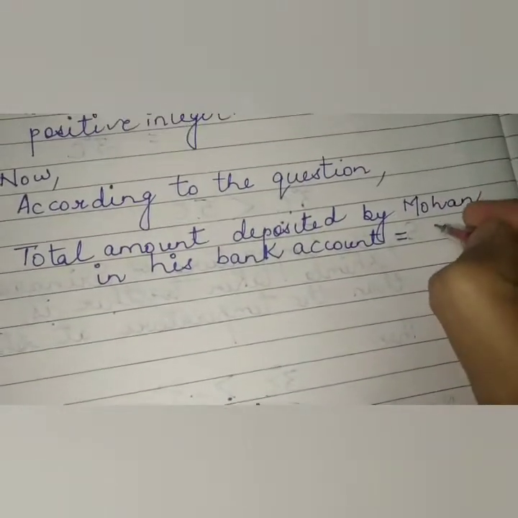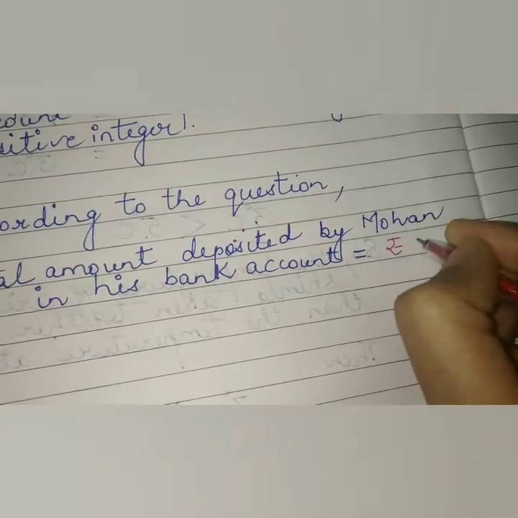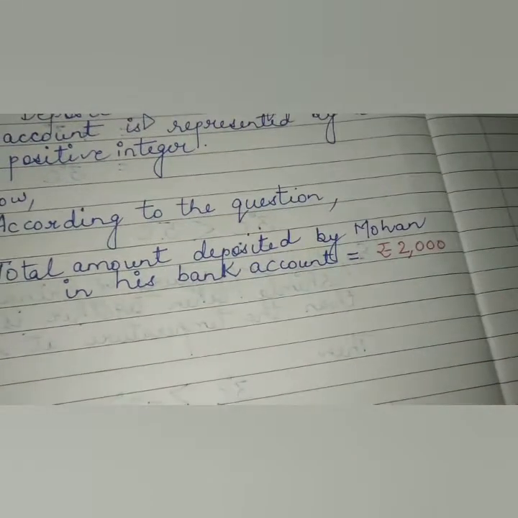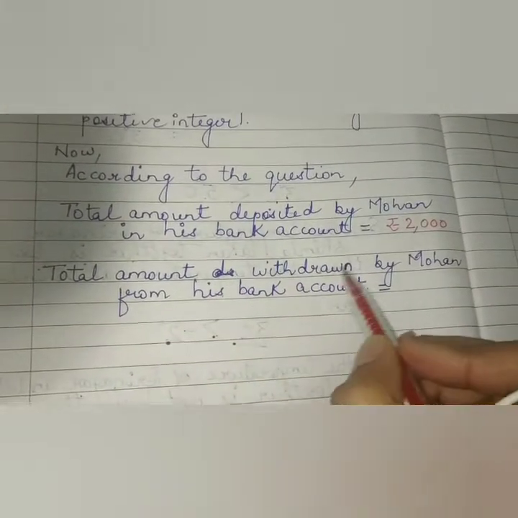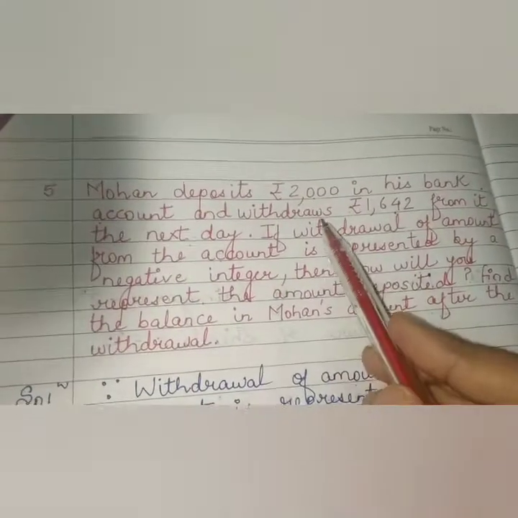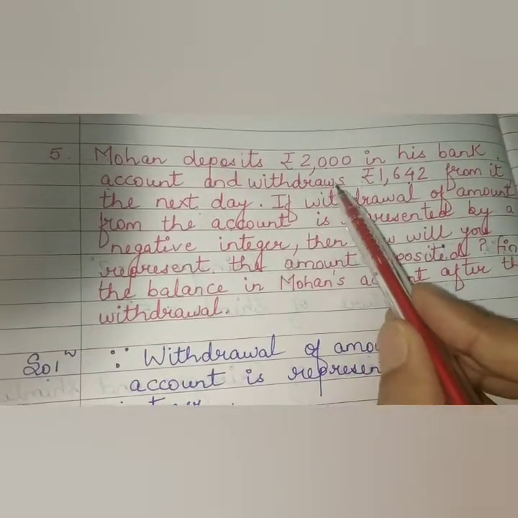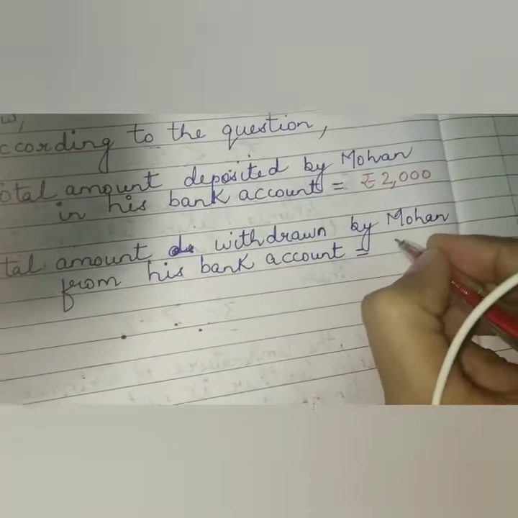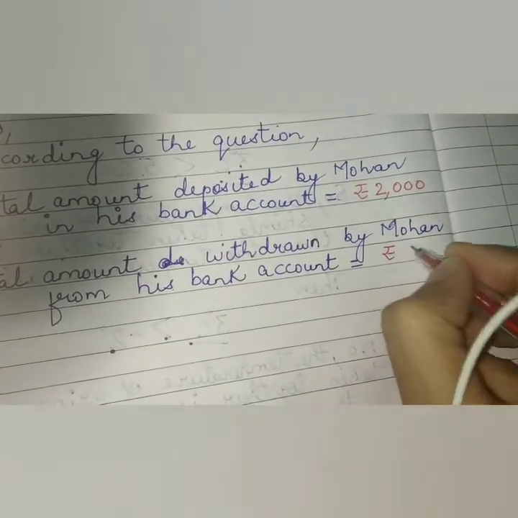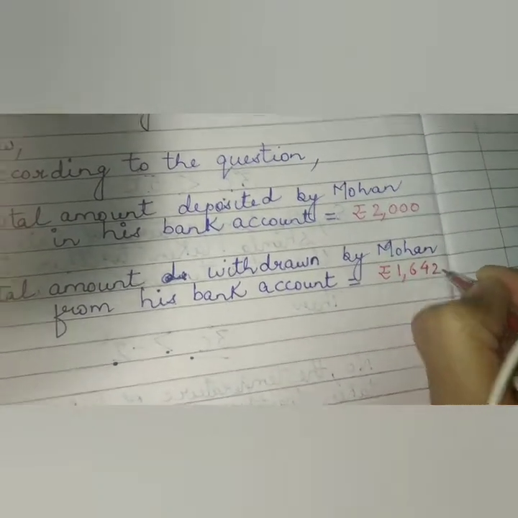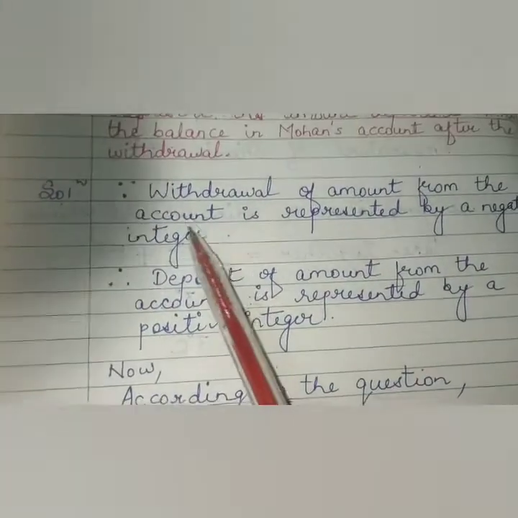So we will write rupees 2000. Now, total amount withdrawn by Mohan from his bank account. How much amount has he withdrawn from his account? It is 1642. So we will write rupees 1642.